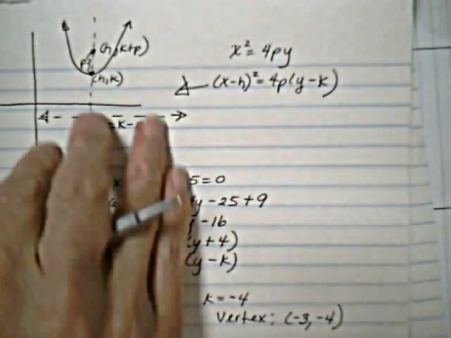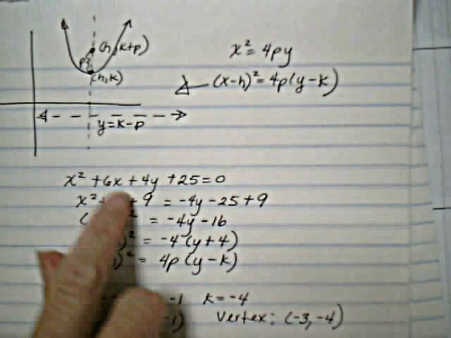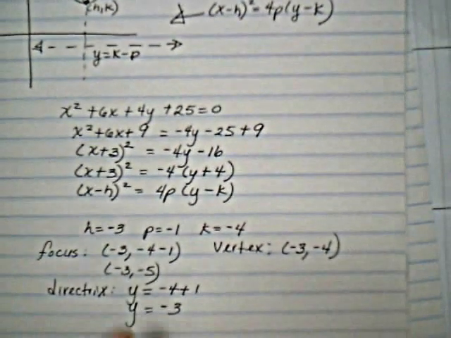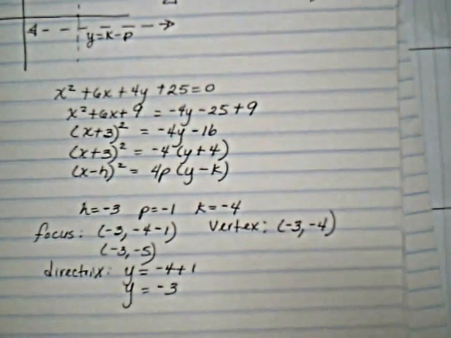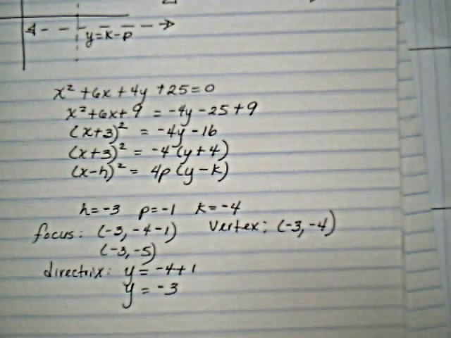So this was about as hard as you get as far as parabolas go. As far as putting it in the right format, you have to complete the square to make that look nice and pretty, and then pull those values out. Just be very careful with those signs. That's where the biggest problems lie for most people.